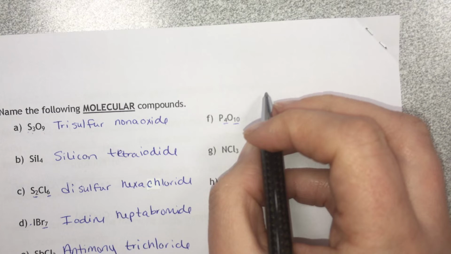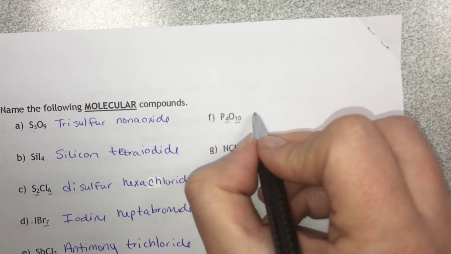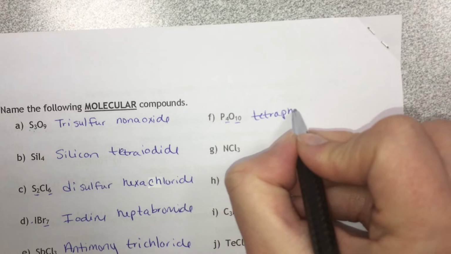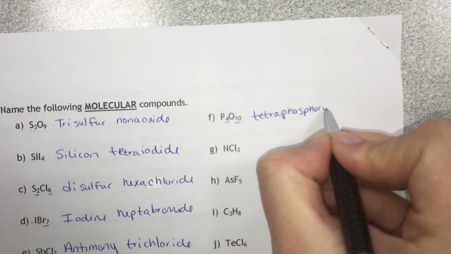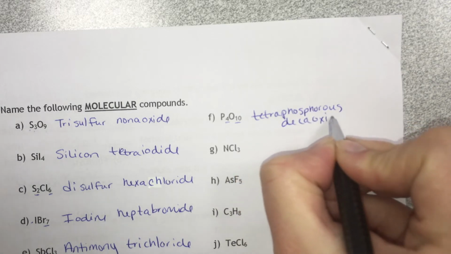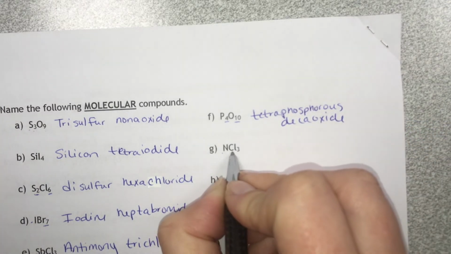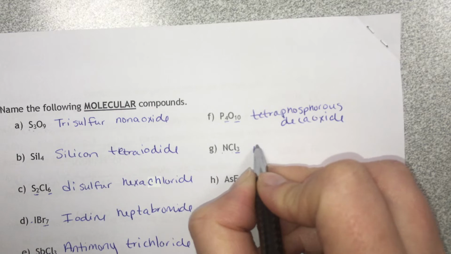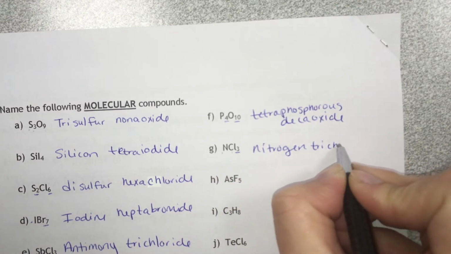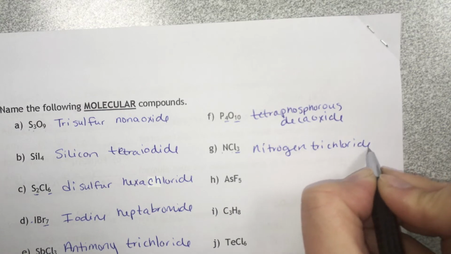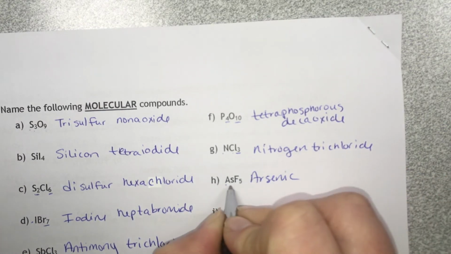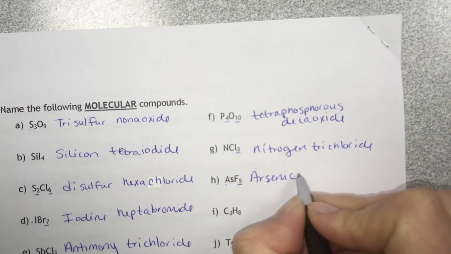So, okay, this is nitrogen trichloride. Arsenic pentafluoride.